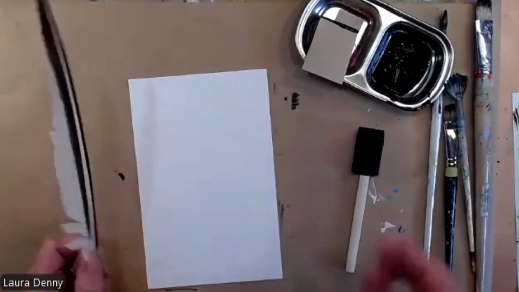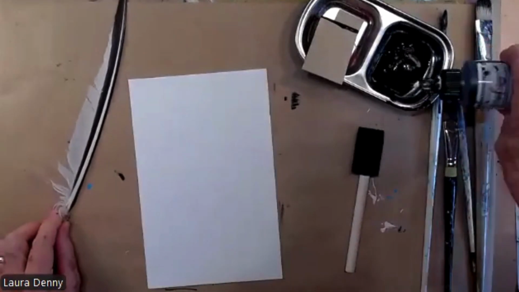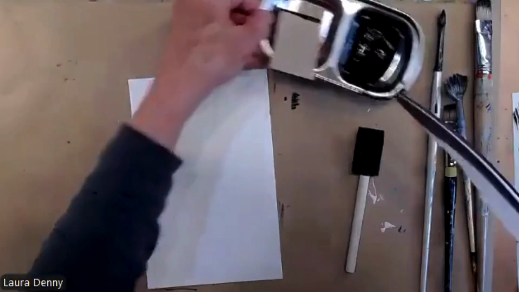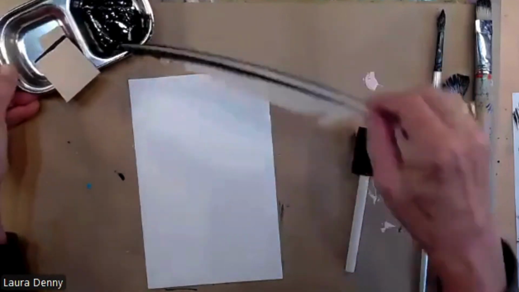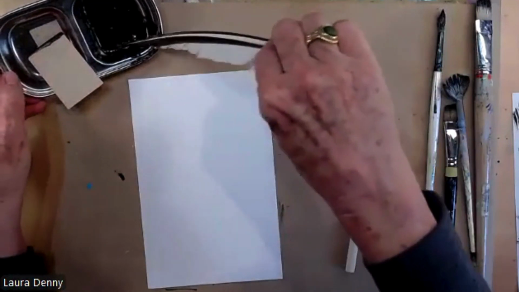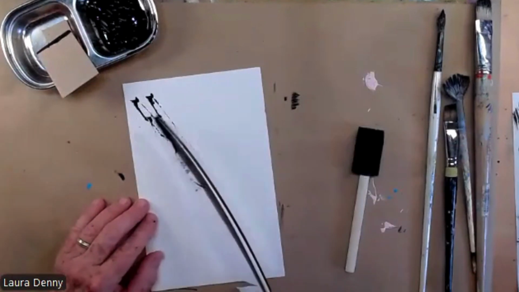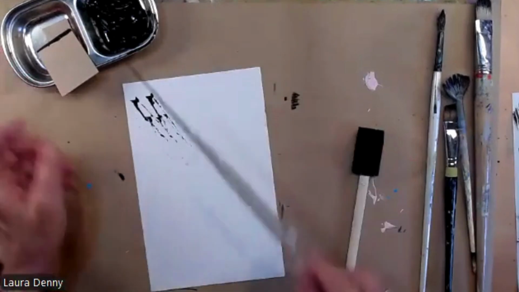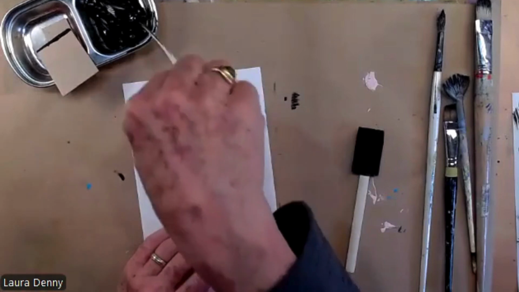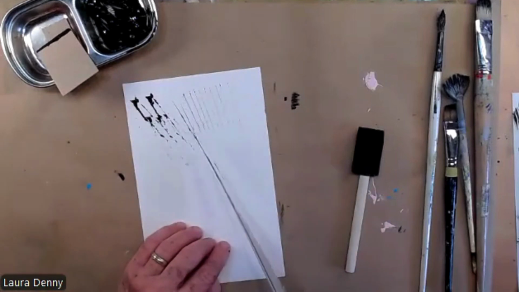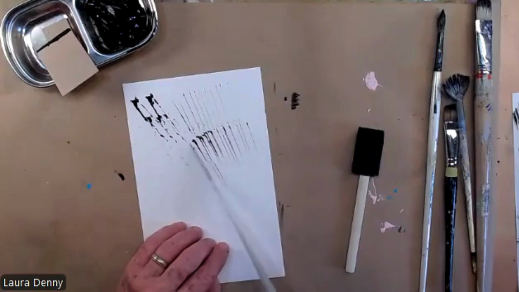Okay, and then one of my all-time favorites is a feather. I need a larger bowl. Okay, I can stamp it flat. I can use the edge of the feather. I get a super crisp and precise line that would be near impossible to paint with a thin paintbrush.